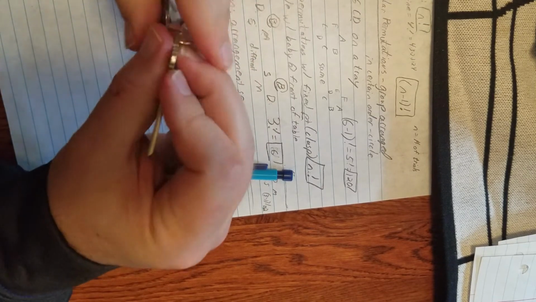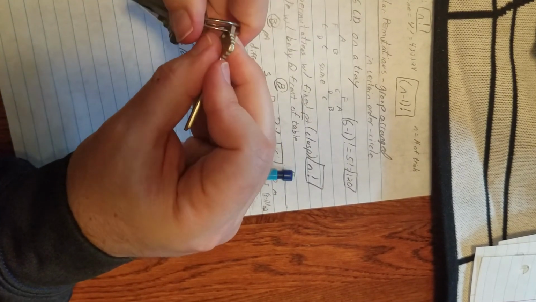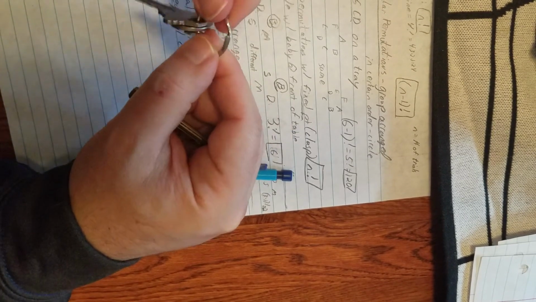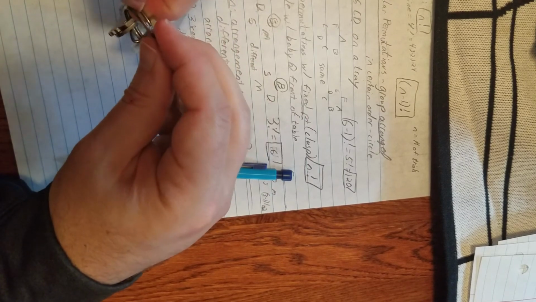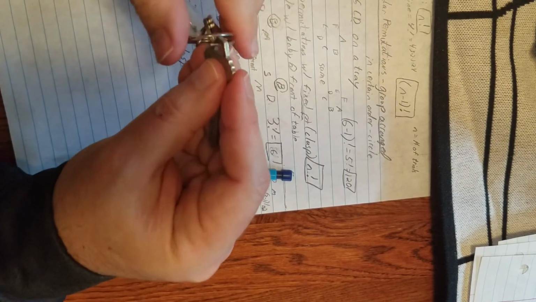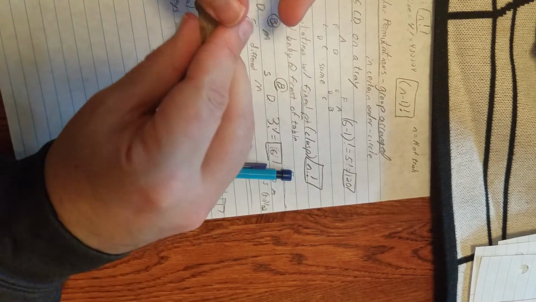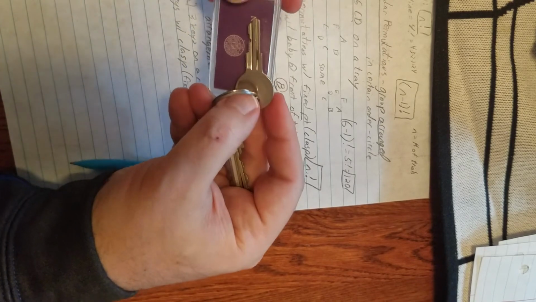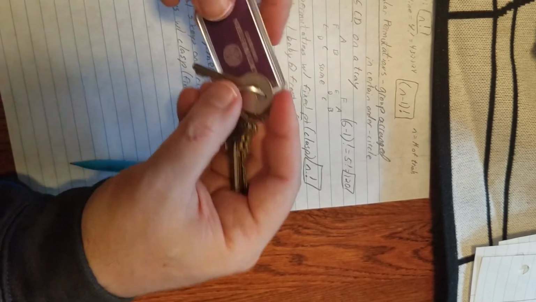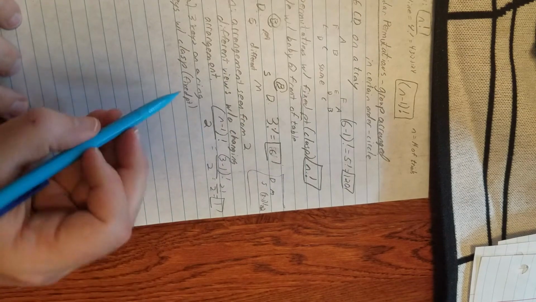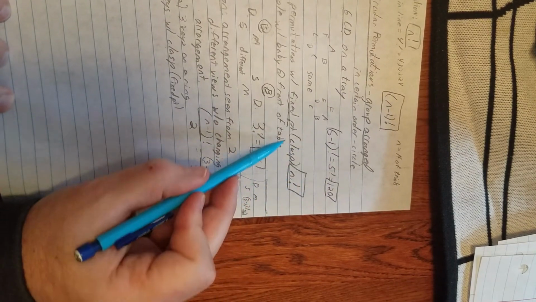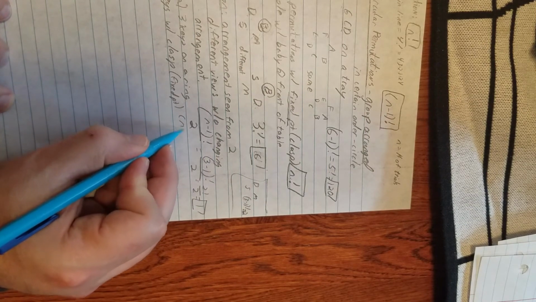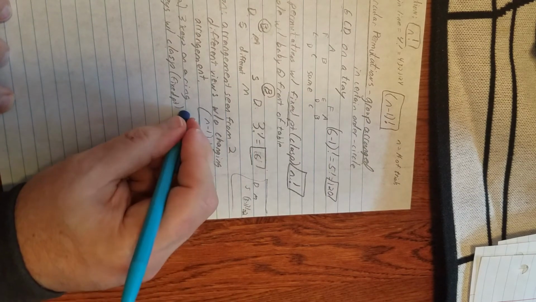If I move this key to here, now the small key is touching the fixed point. So the answer is not 1 here. So again, with a clasp, we do not subtract 1. So the formula is n factorial. I guess I don't need parentheses up there.